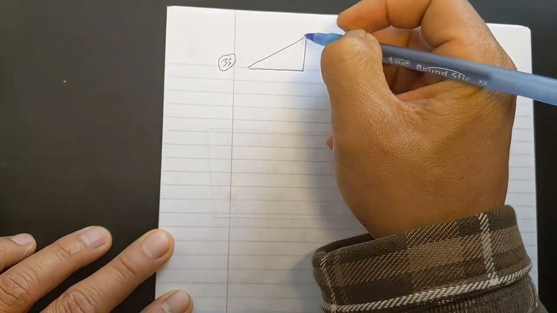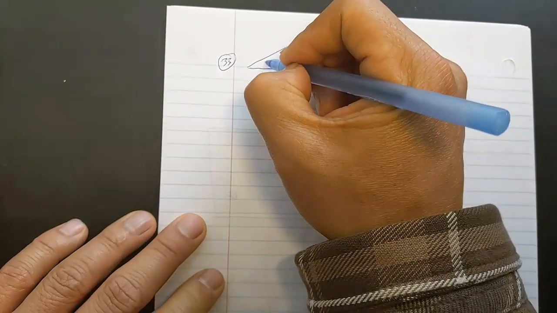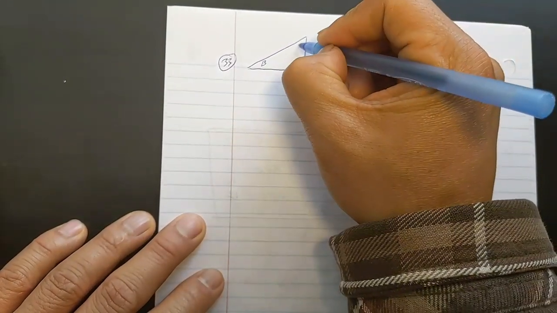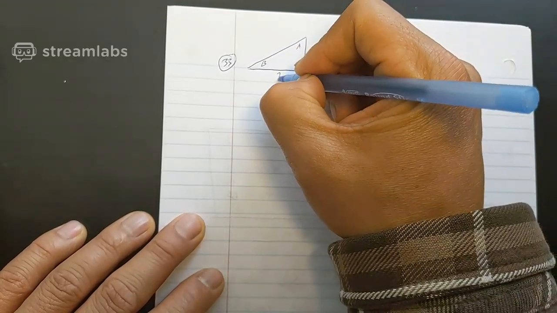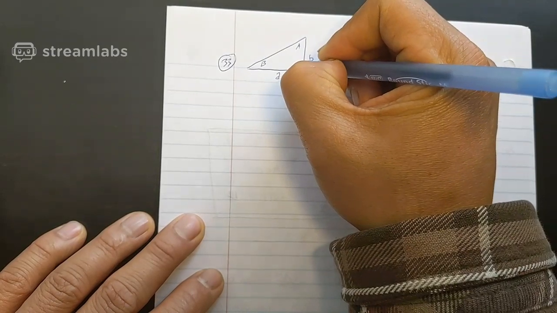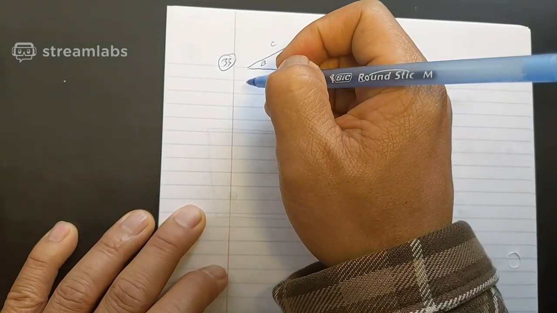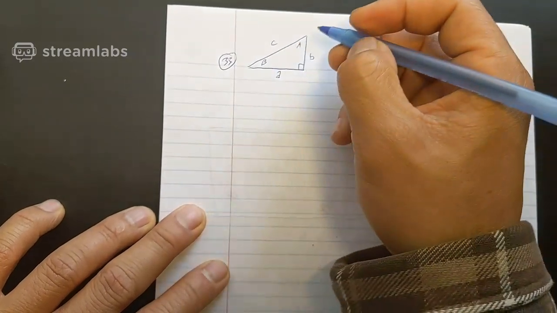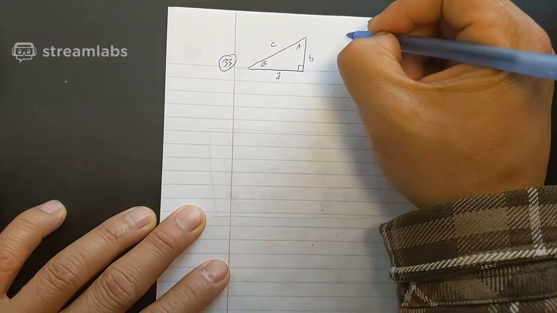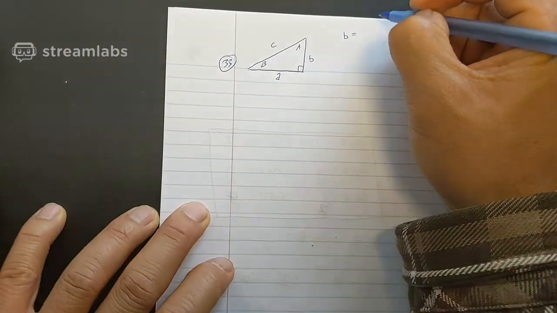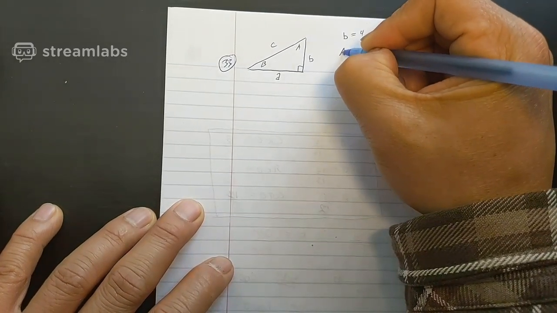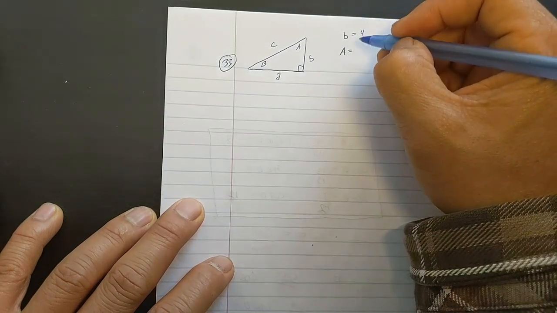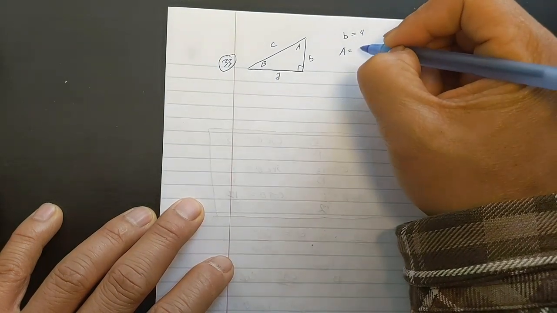We are using this triangle. We call this beta, alpha, I guess A, B, and this side is C. For 33, these are what's given. b is equal to 4, angle A is equal to 10.